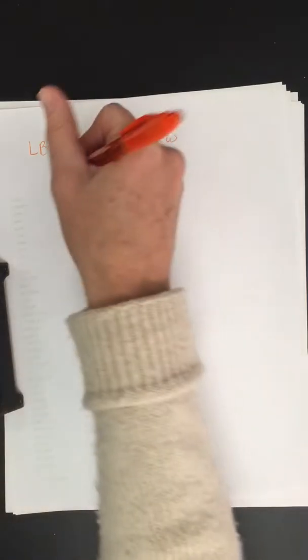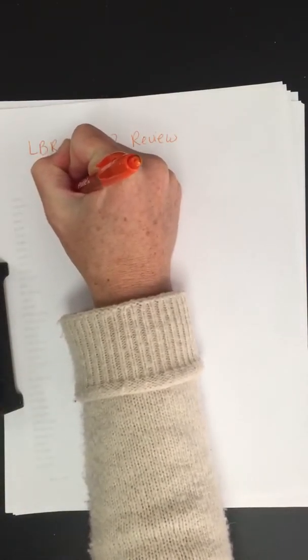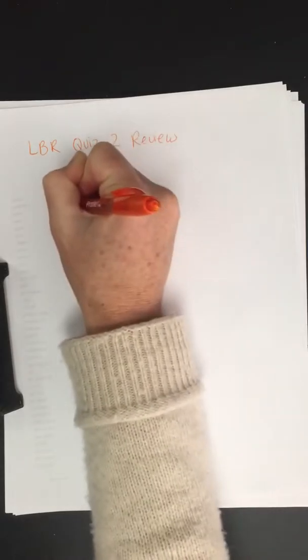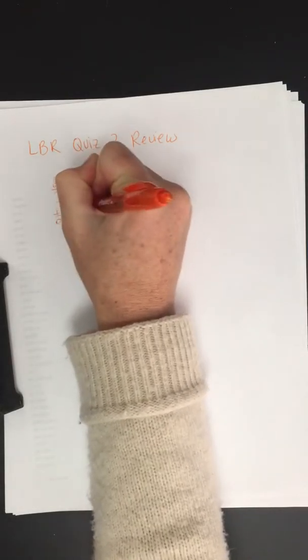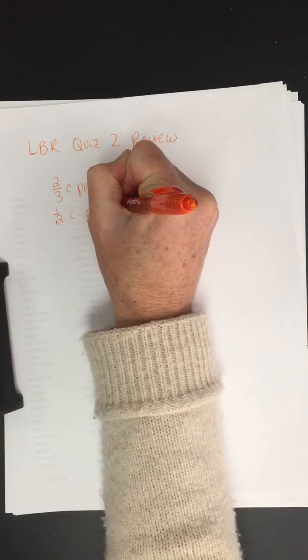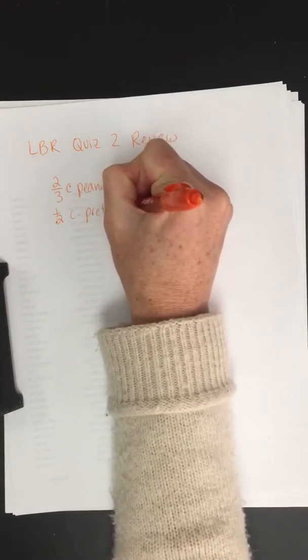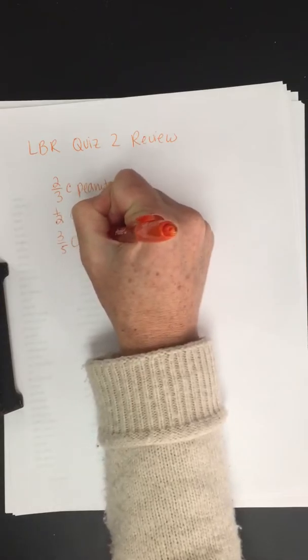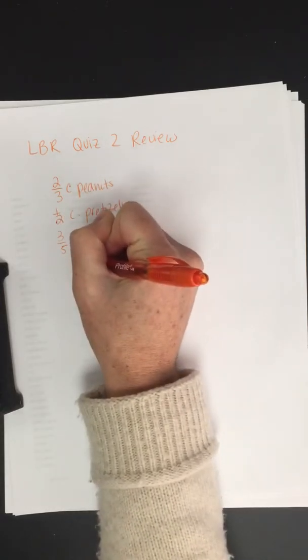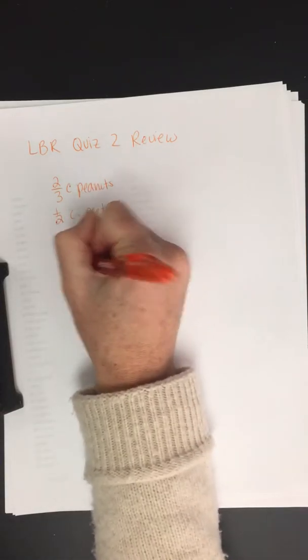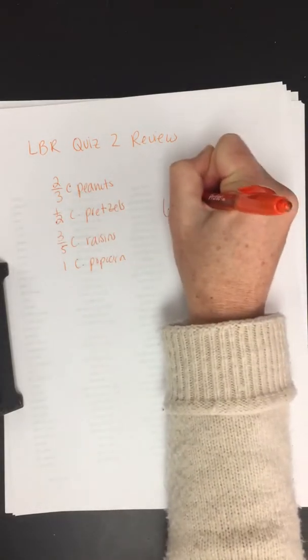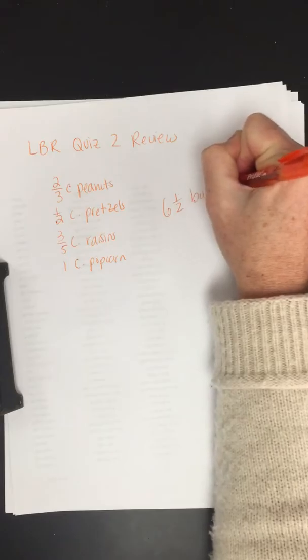So it says that for each bag he needs 2/3 of a cup of peanuts. He needs 1/2 of a cup of pretzels. He needs 3/5 of a cup of raisins, and he needs 1 cup of popcorn. And we know that we need to make 6.5 bags.